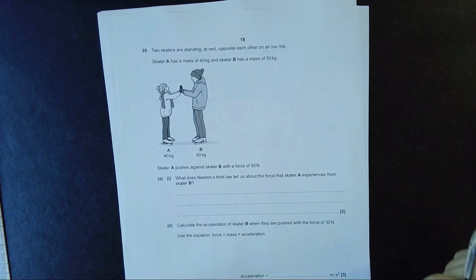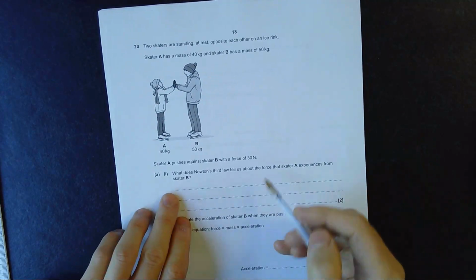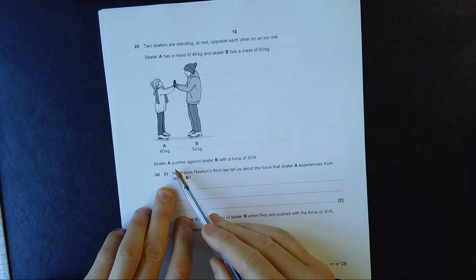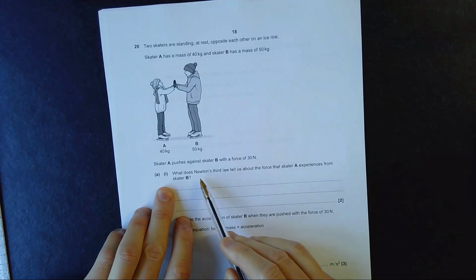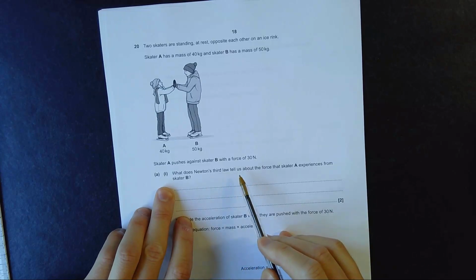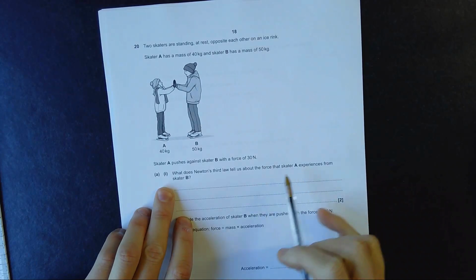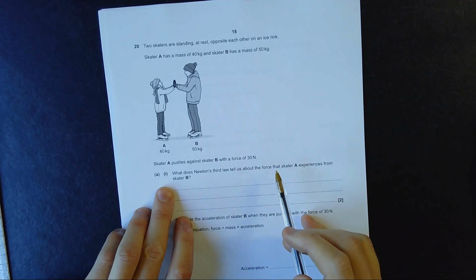Okay, question 20 is about Newton's laws of momentum. So first of all, we've been told that skater A pushes skater B with a force of 30 newtons. We've been asked to state what Newton's law tells us about the force that skater A experiences from skater B. So skater A pushes skater B with a force of 30 newtons. That means that skater A will experience an equal and opposite force from skater B.